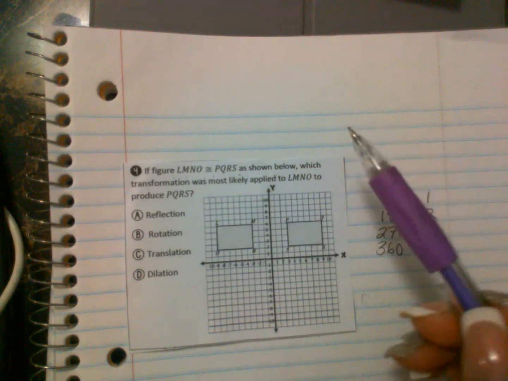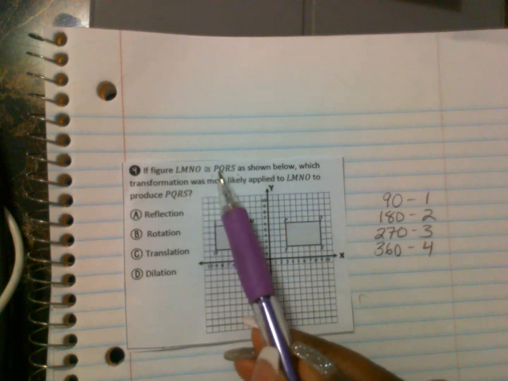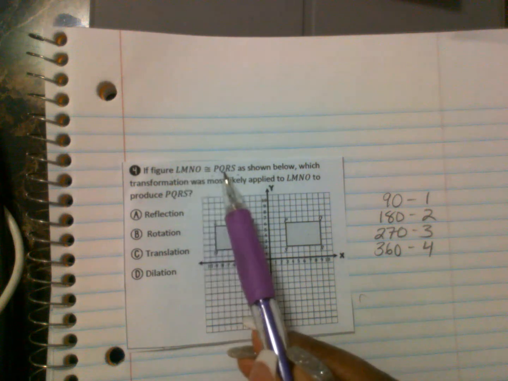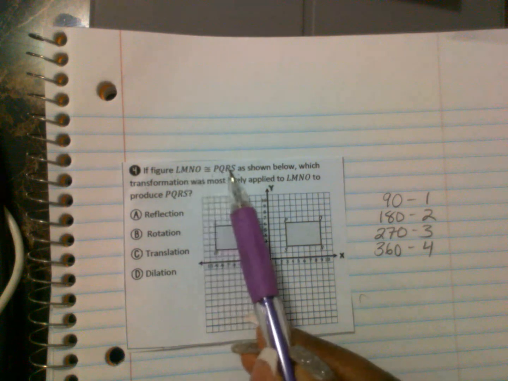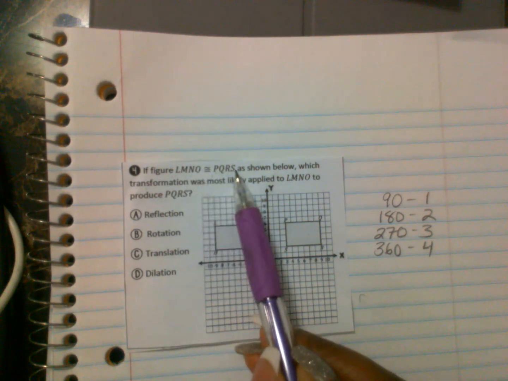It would have to flip. So let's count to see if it flipped. And remember, as shown, L should match up with P because P and L are first. M should match up with Q. N should match up with R. And S should match up with O in this order, okay?